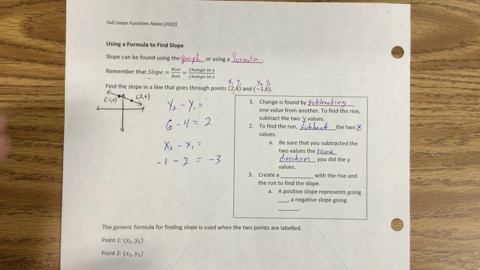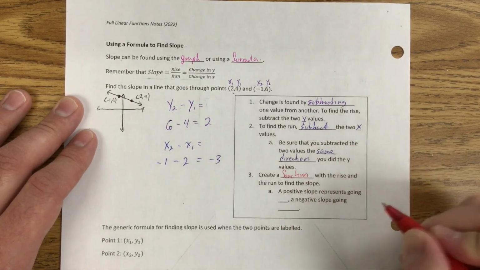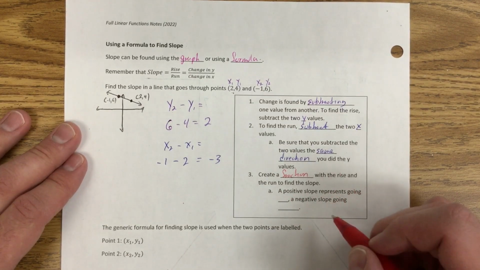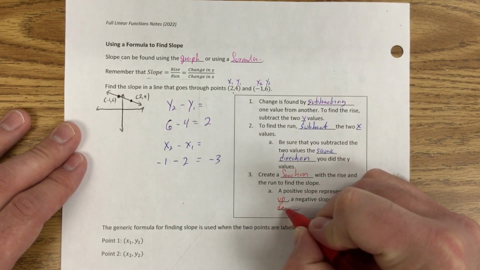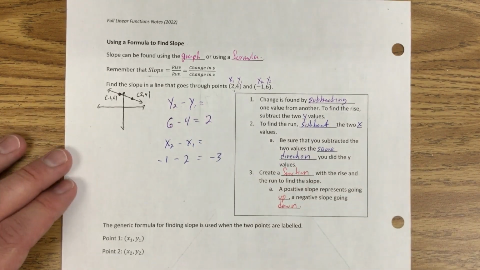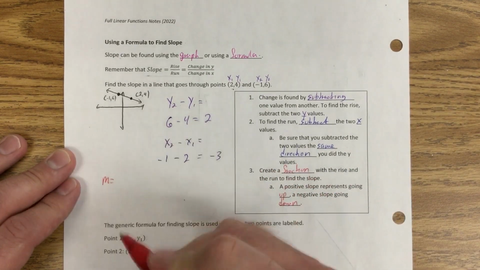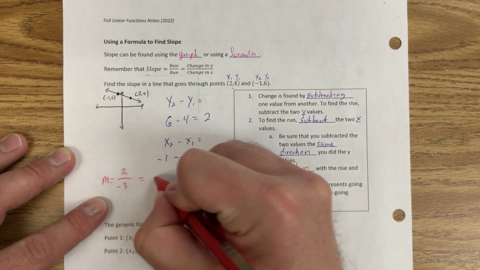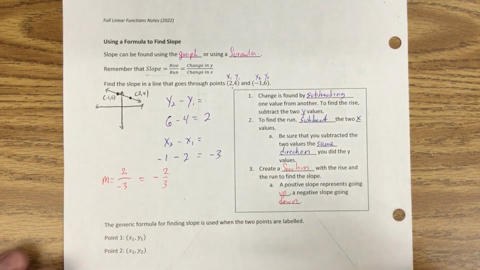Okay, so we've done that, and now we need to create a fraction with the rise and the run to find the slope. A positive slope represents going up, and a negative slope represents going down. So our slope in this case, m, is equal to the rise of 2 over the run of -3. So this would give us a -2/3 slope. It means we're going down, which we can see.